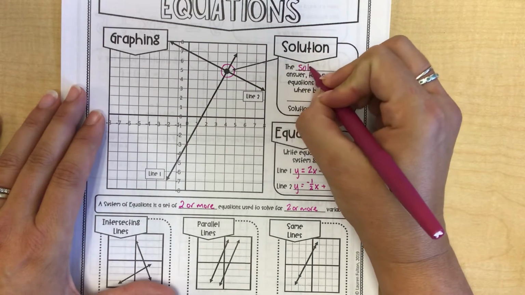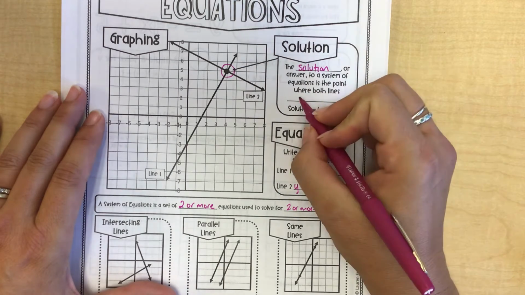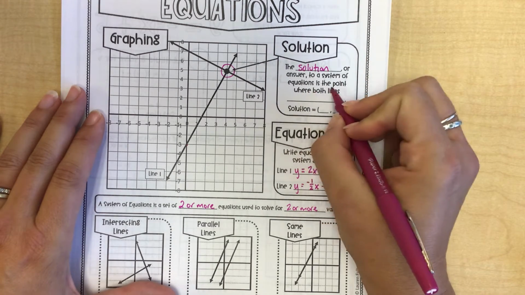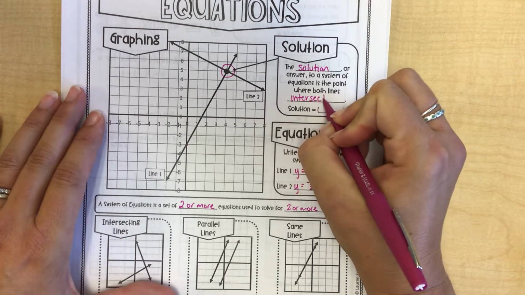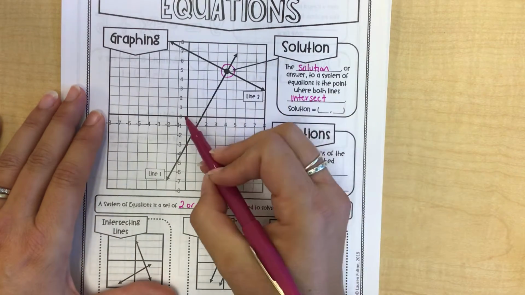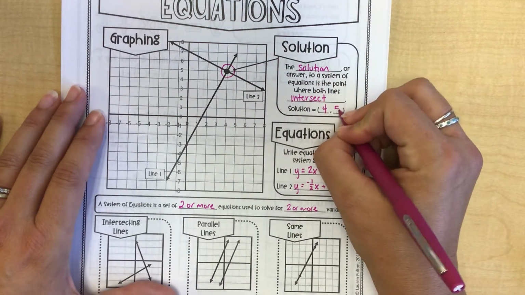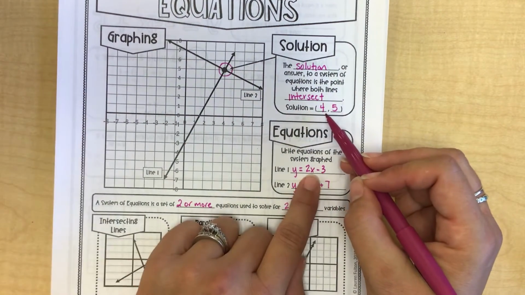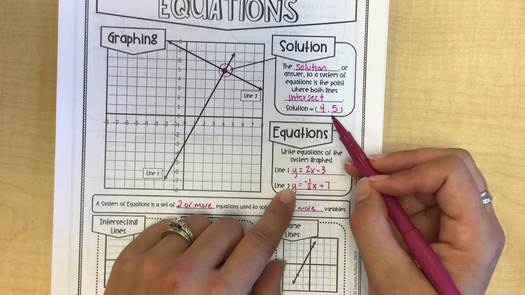So the solution or answer to the system of equations is the point where both lines intersect. Okay, so in this case, this solution is, we went over 4 and up 5. So my solution is (4, 5). So that means that x is 4 in both equations. That means y would be 5 in both equations.